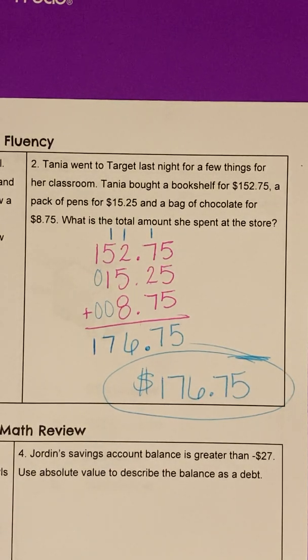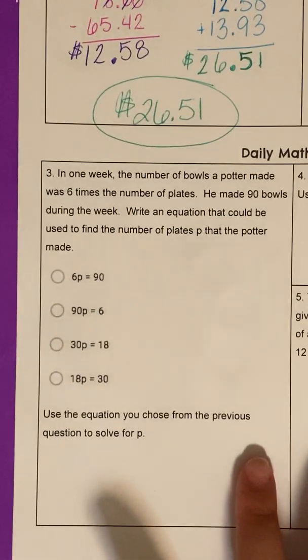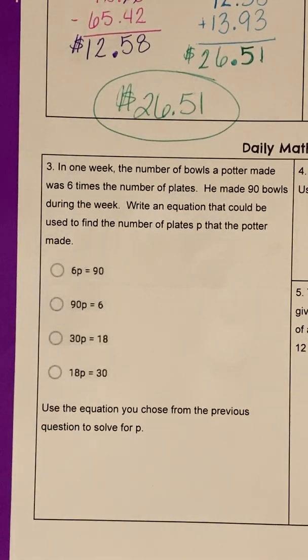All right, let's go to number 3 in our daily math review. We have, in 1 week, the number of bowls a potter made was 6 times the number of plates. So he made 90 bowls during the week. Write an equation that could be used to find the number of plates, which is represented by P, that the potter made.